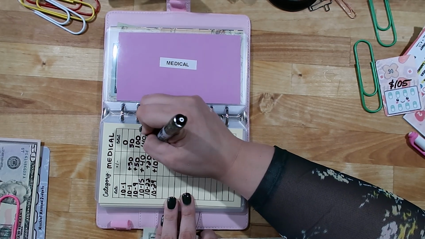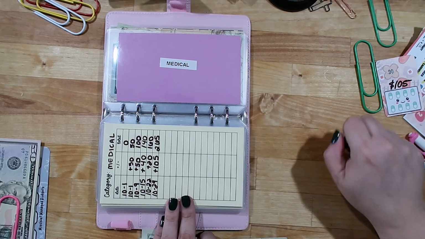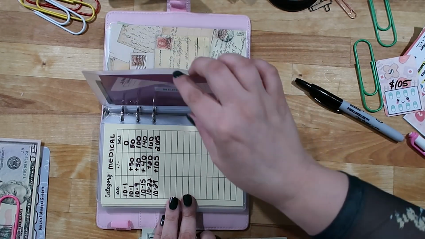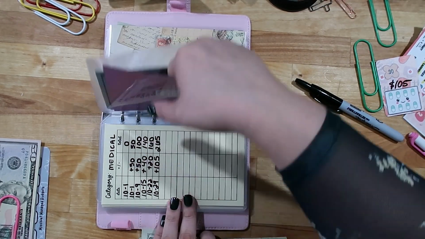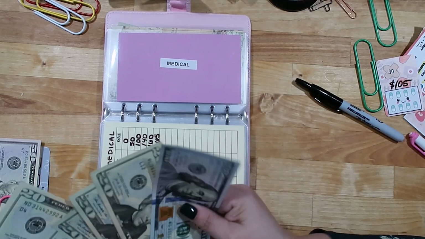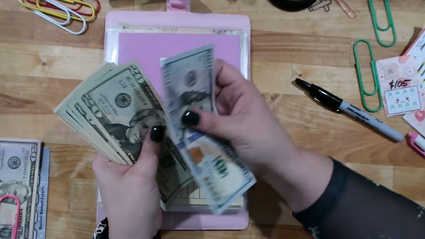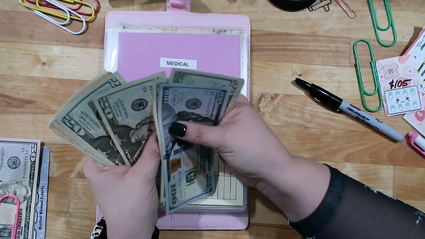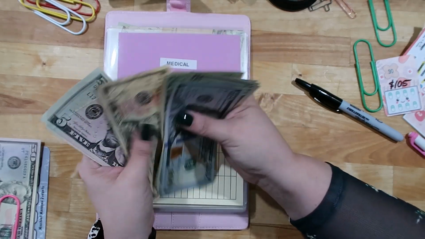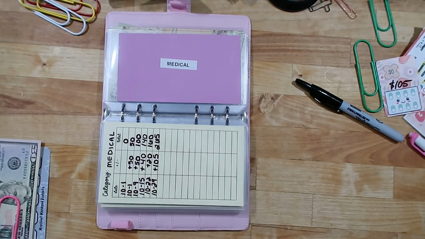So that means we're going to have 265 in medical, if all of my math is accurate. 100, 20, 40, 60, 80, 200, 20, 30, 40, 50, 55, 60, 65.